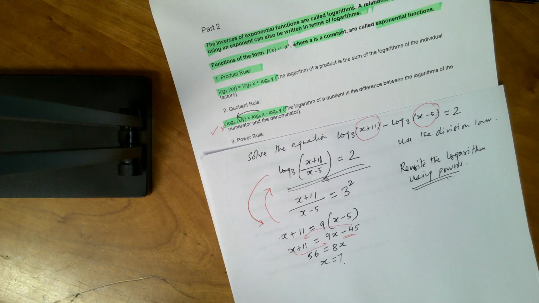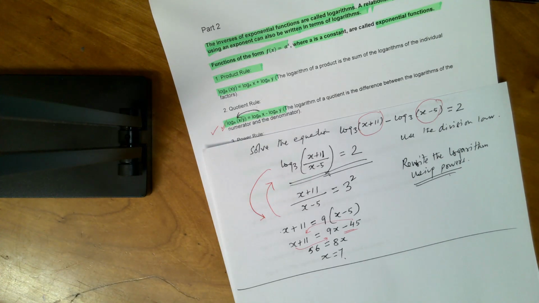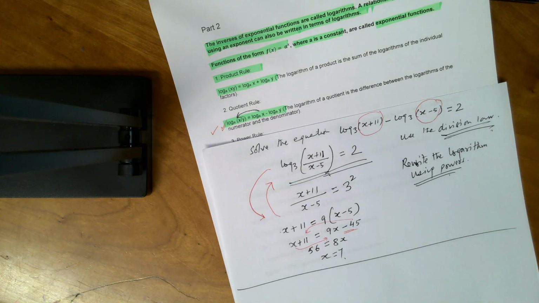Okay, so x equal to 7. So we're done. We solved the equation by using division law. Okay, I hope it's clear to you. Okay, so let's move on to another sum.